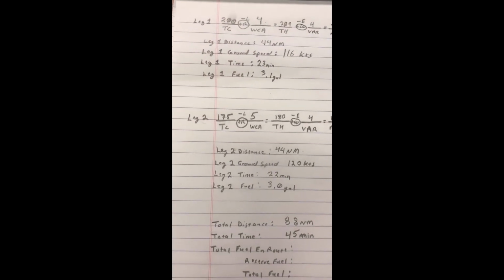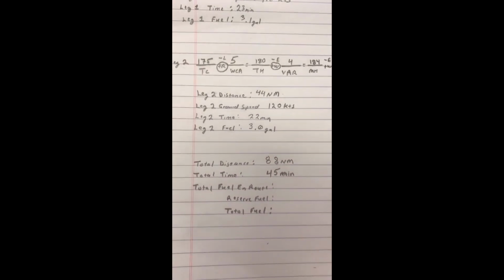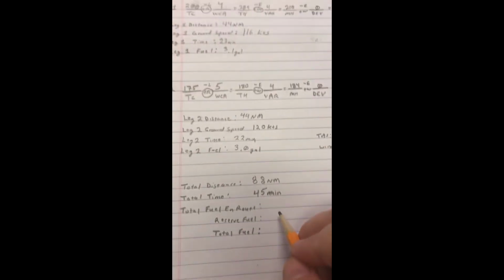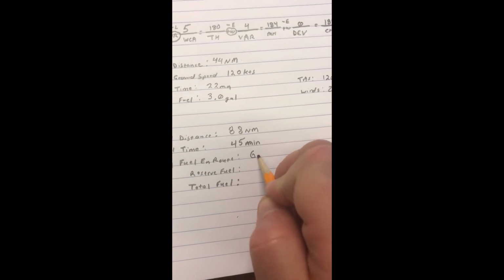All right, let's take a look at our fuels. Our leg 1 fuel is 3.1 gallons. Our leg 2 fuel is 3.0 gallons, which gives us a total en route fuel of 6.1 gallons.